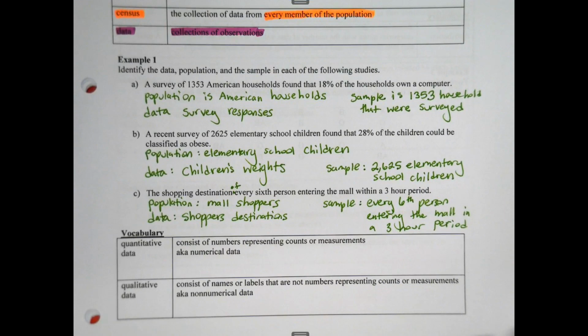The blood type of each student in your statistics class, those are categories, so it is qualitative data. And the amount of fat in grams in 4 cookies, that is numerical. It represents a count or a measure, so it is quantitative.